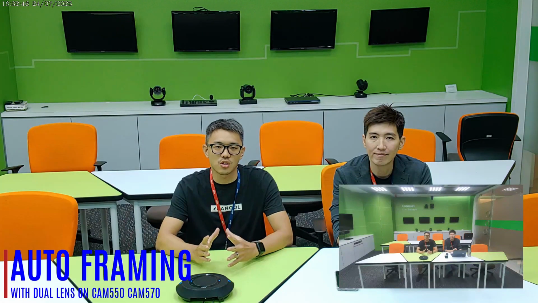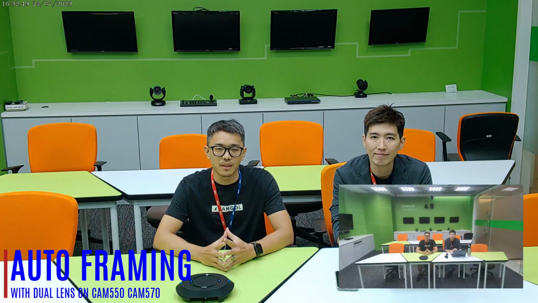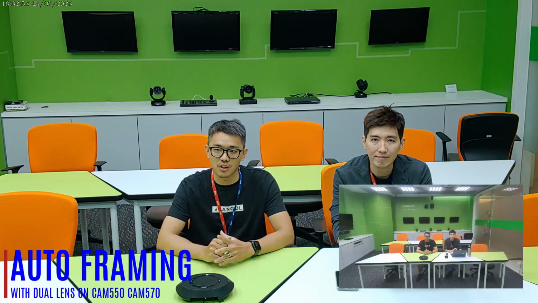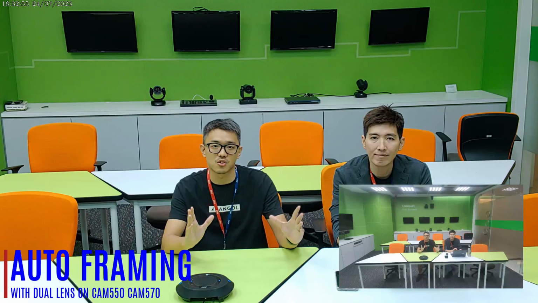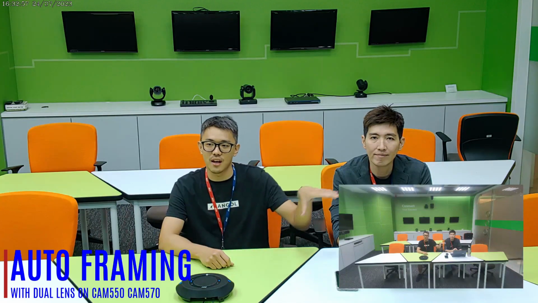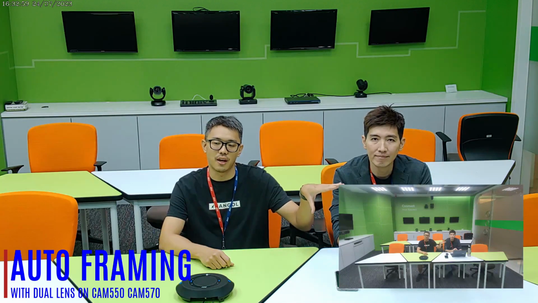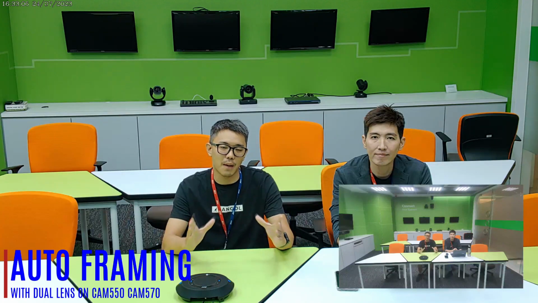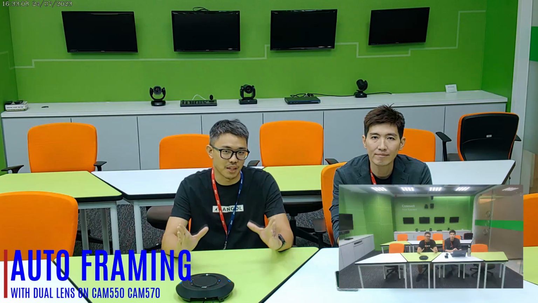Hi everyone, we will now do a demonstration of auto framing. Currently you can see I have also enabled the PIP function here. The main lens is on the big screen, and for the AI lens, you can see on the right corner the small view showing the whole meeting room. In this feature, it will automatically capture the people in the meeting room.